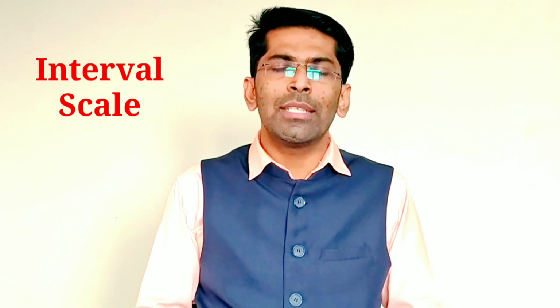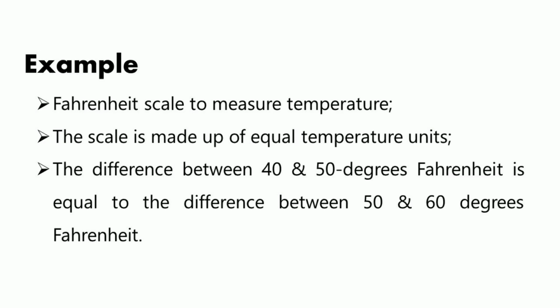There is no true 0 point or fixed beginning. You cannot calculate the ratios. Here the ratios of values have no meaning because the value of 0 is arbitrary. Thus, interval scale not only shows you the order and the direction but also the exact differences between the values. The distances between each value on an interval scale are meaningful and equal.